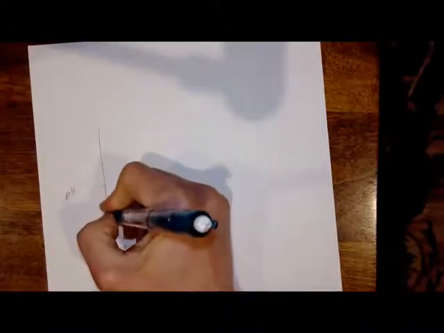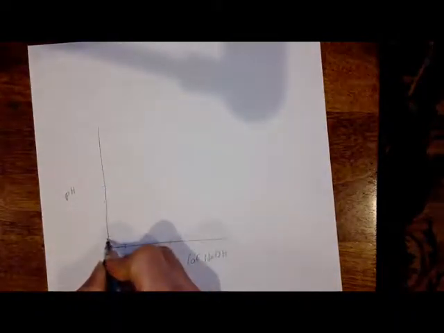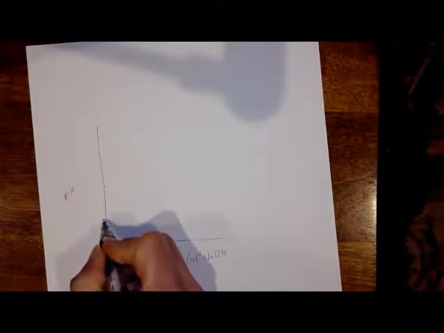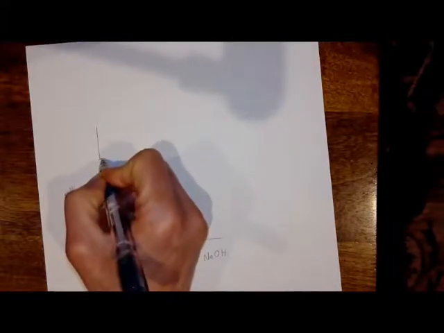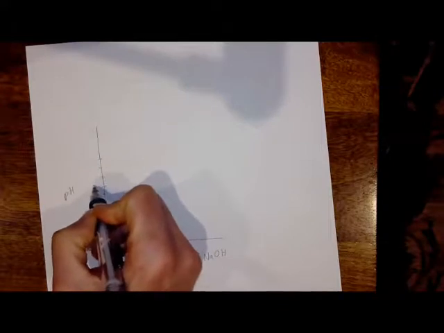One last try. Alright, so here's our pH of 7.